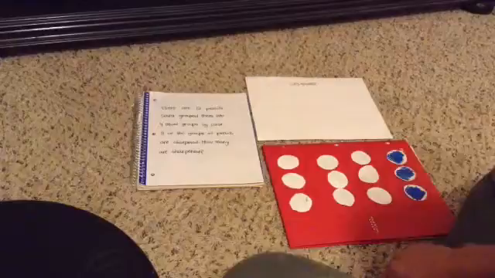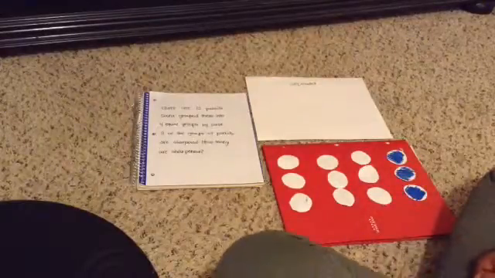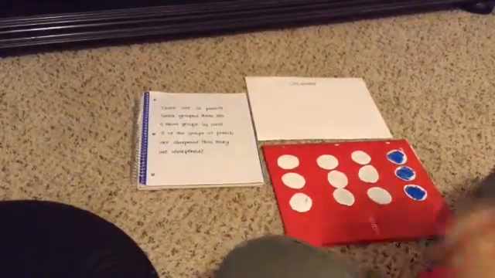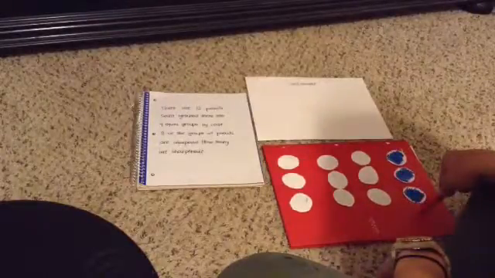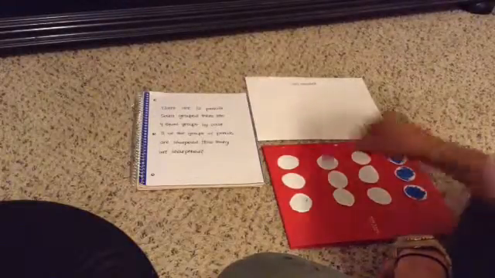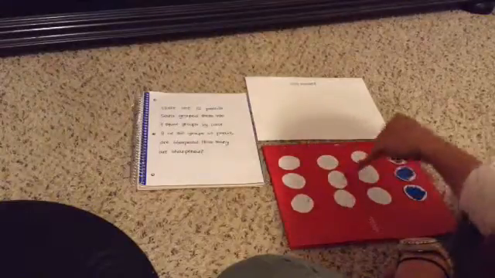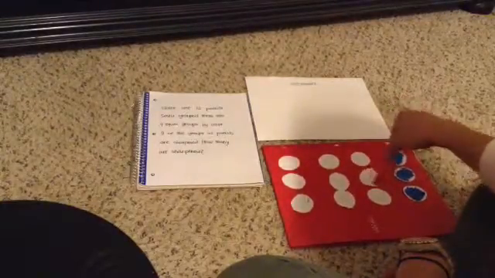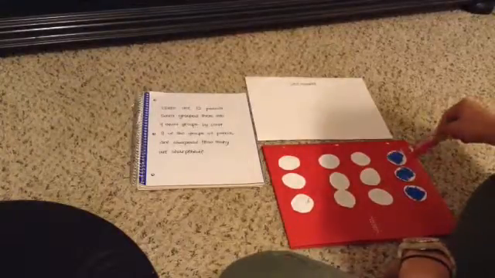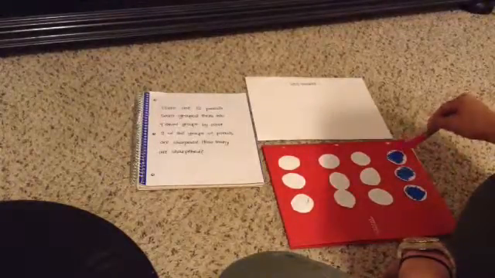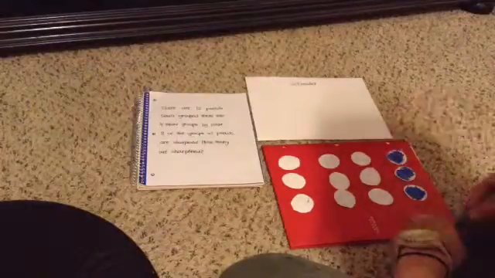So here we can see that we are only looking at a portion of the whole. We're looking at 1, 2, 3, 4, 5, 6, 7, 8, 9. 9 out of the 12. So these 3 are unsharpened. These 9 are sharpened pencils.